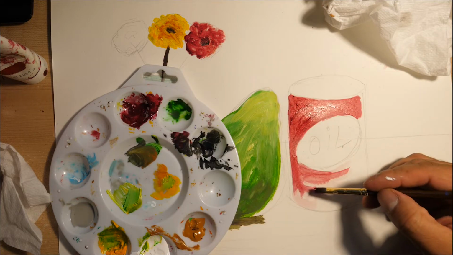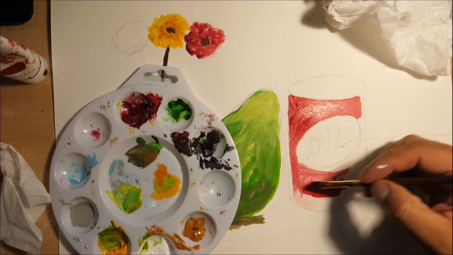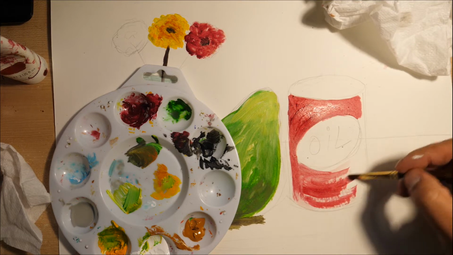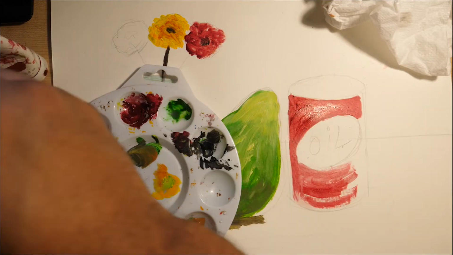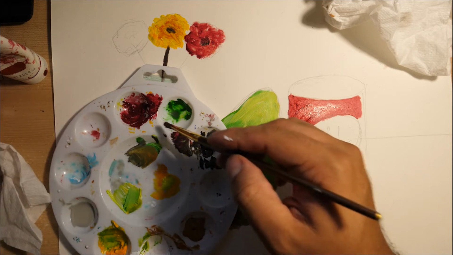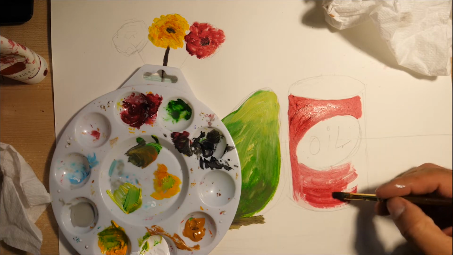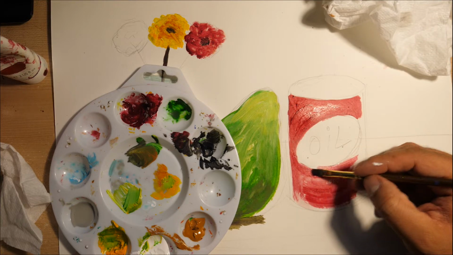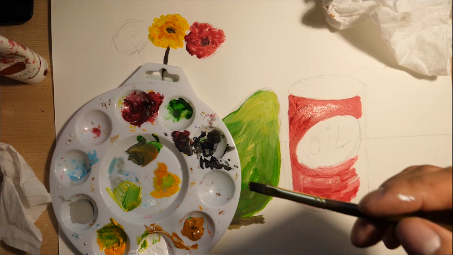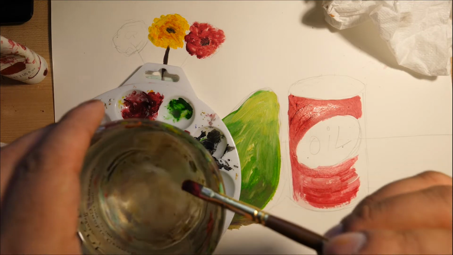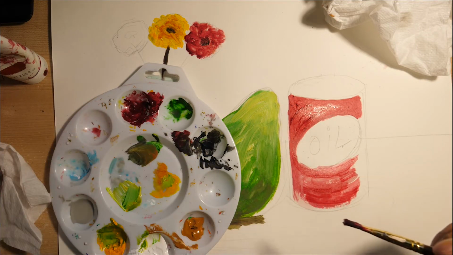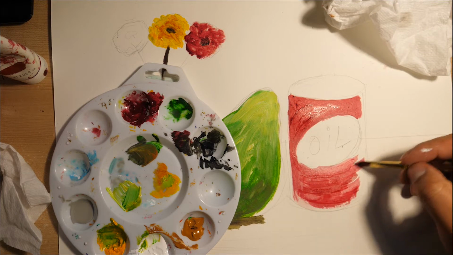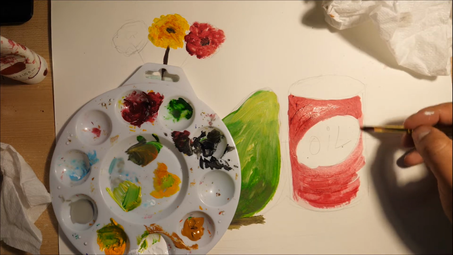You don't have to cover it completely because we are going to do some blending here at the bottom with gray and black. Okay. You want to cover most of the middle, and you can even use a little bit of water. Just a little bit of water, not too much, and it'll help the paint flow.